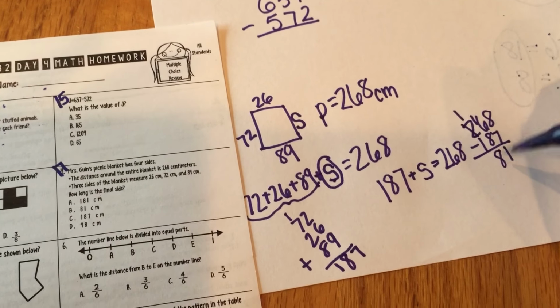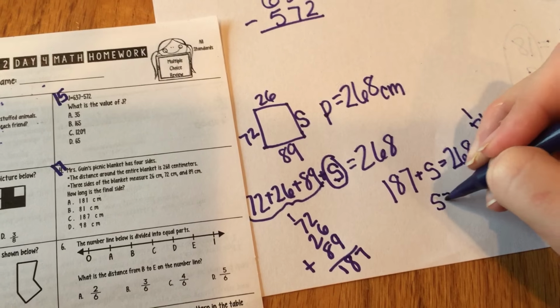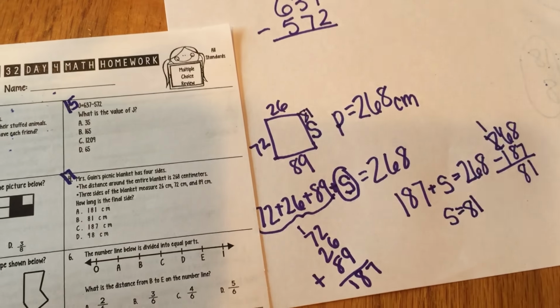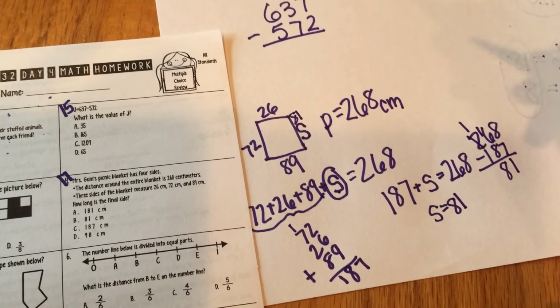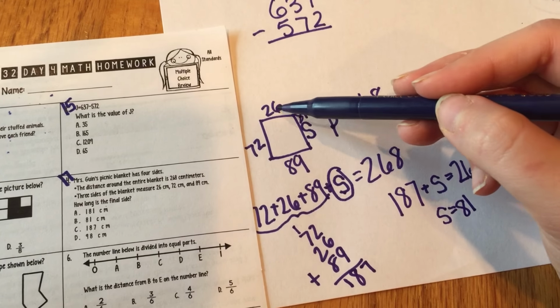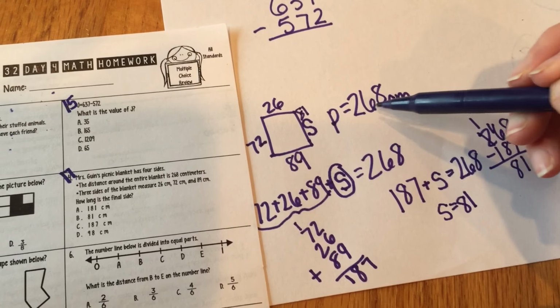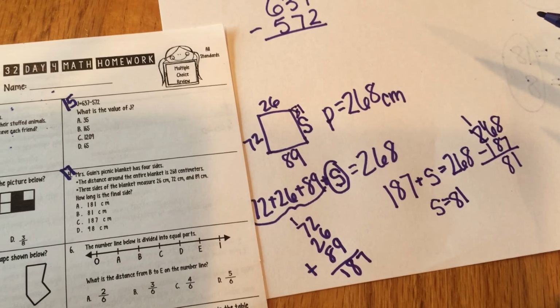All right, when I subtract, I get 81. So I know S must equal 81. So this mystery side is 81. To check and see if I'm right, I could add 81 plus 26 plus 72 plus 89, and I should get a perimeter of 268 centimeters.